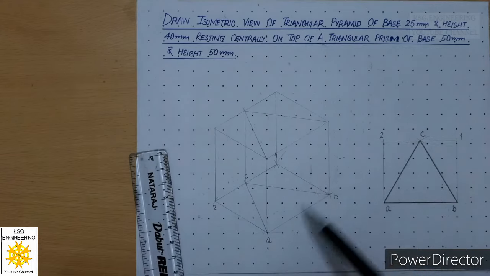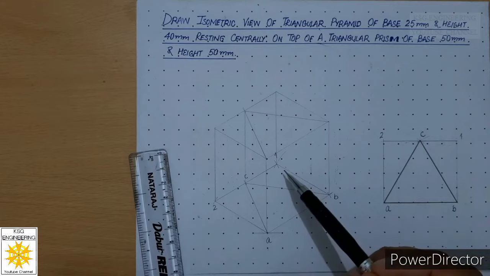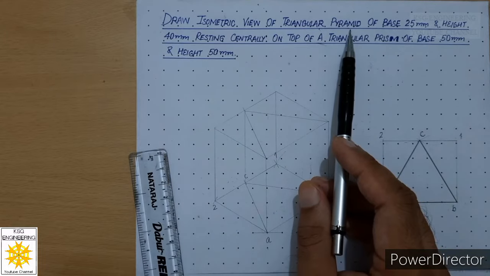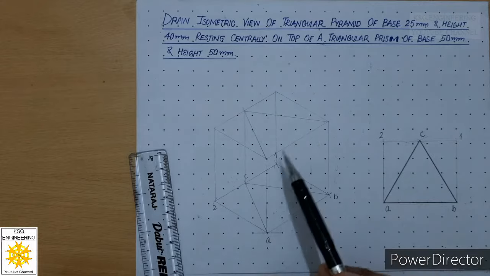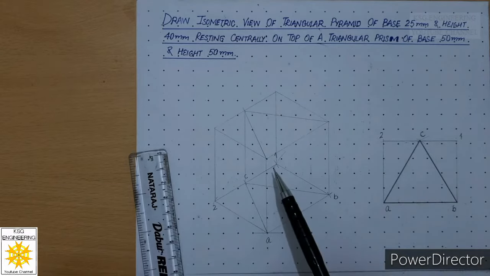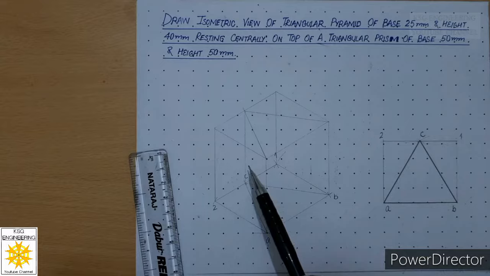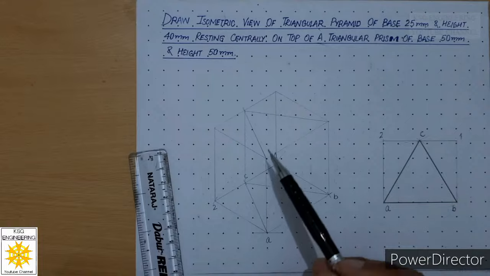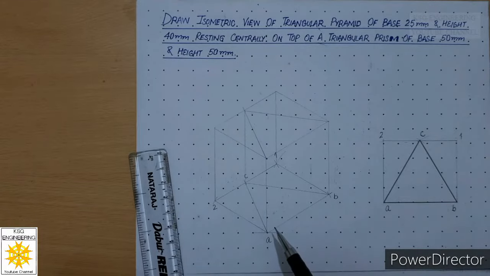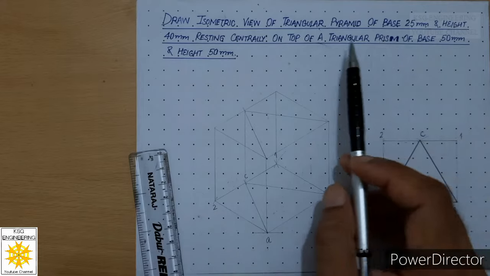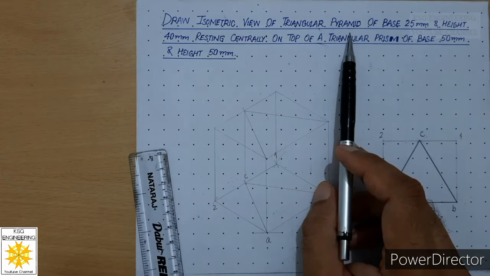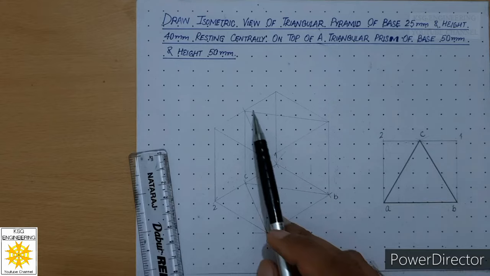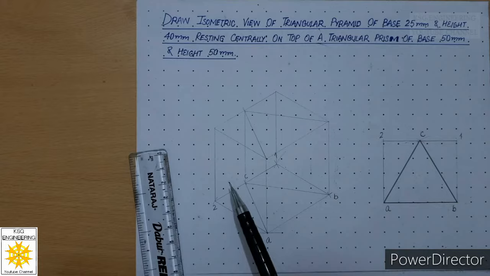But we are keeping everything thin at the start because at the top of this prism we have to show the isometric view of triangular pyramid. And that solid will hide some of the edges of this triangular prism. So at the start we don't know which edges will be hidden for what length. So we have kept everything thin at the start. So let us now draw isometric view of the triangular pyramid. So triangular pyramid is resting centrally on the top of this triangular prism.